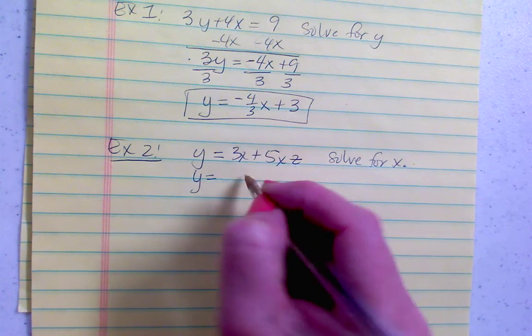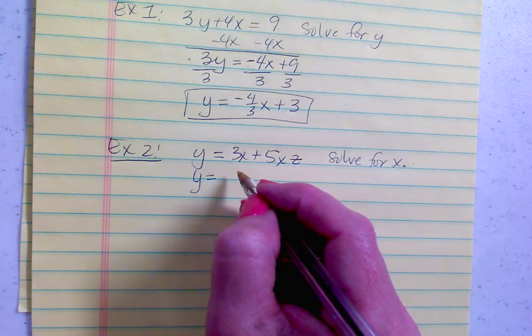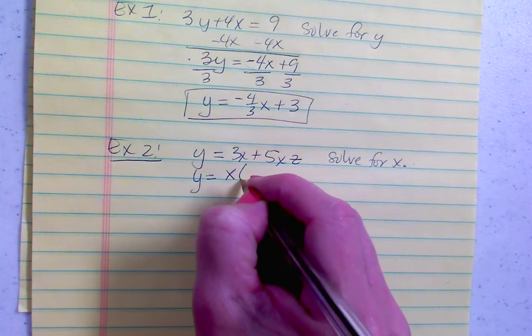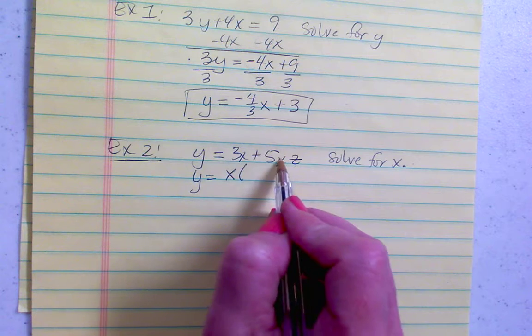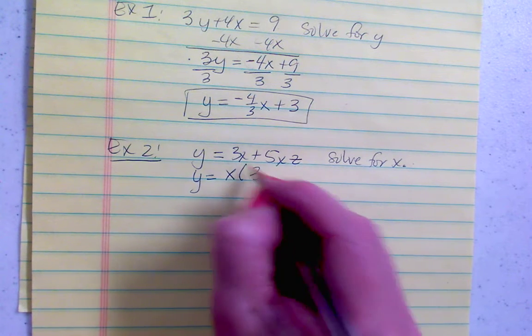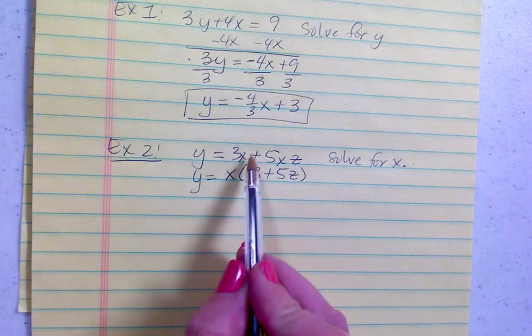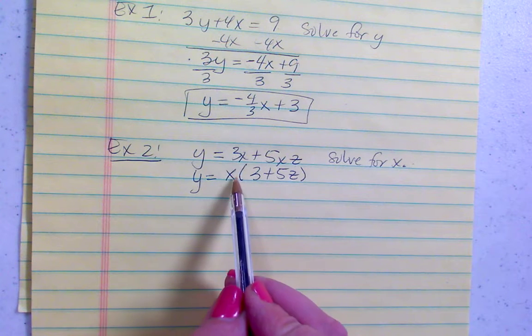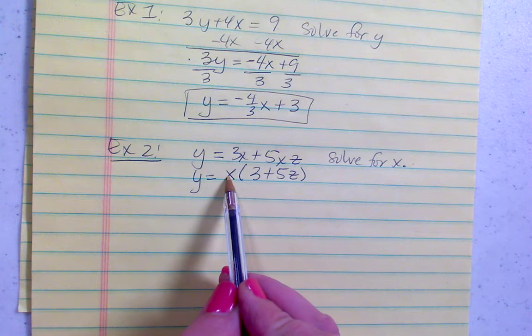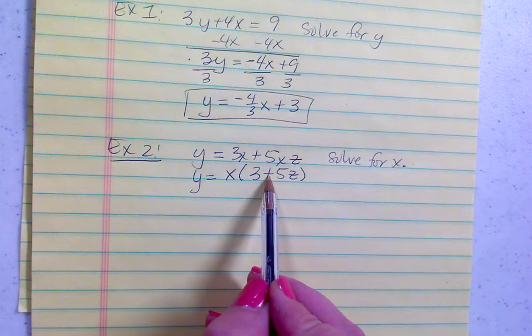So you're going to factor out, which is undoing distributive property. Take an x out of each of these. You're dividing by x. So you're going to have 3 plus 5z. So what you just did was undo a distributive property, which is actually called factoring. So you just took the x out. Now you want to get x by itself. Well, this is x times all of this.